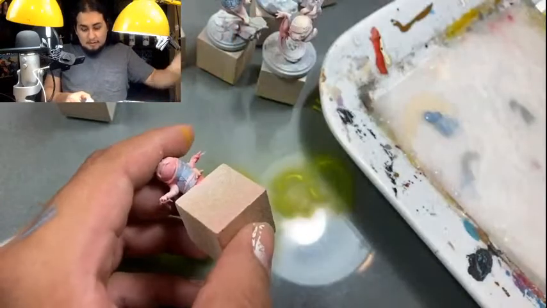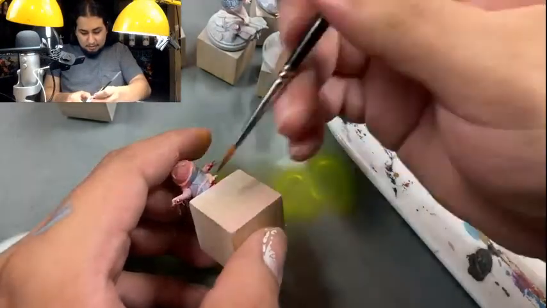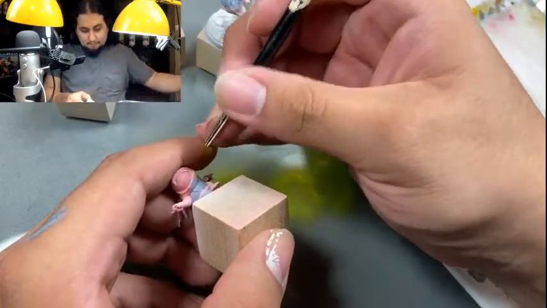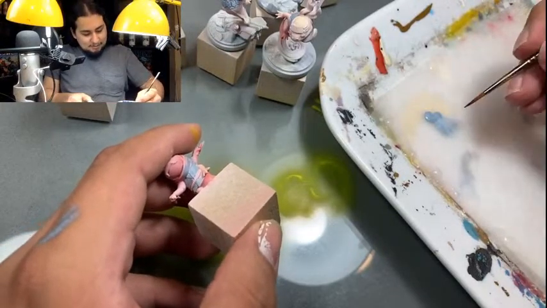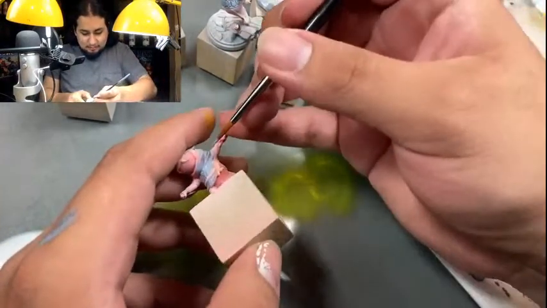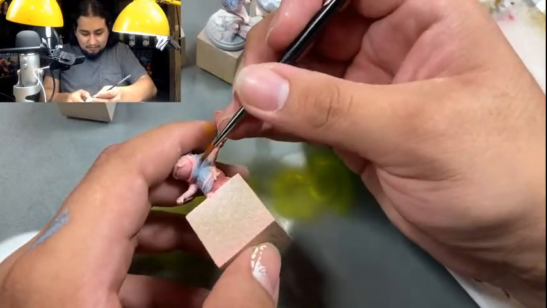More slippage. I got a little paint on the chin. That's another reason to use very thin paint. It's pretty easy to correct if you make a mistake.